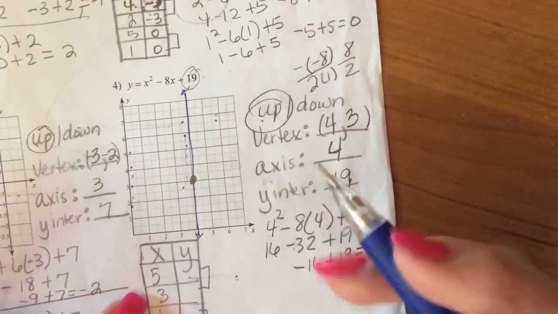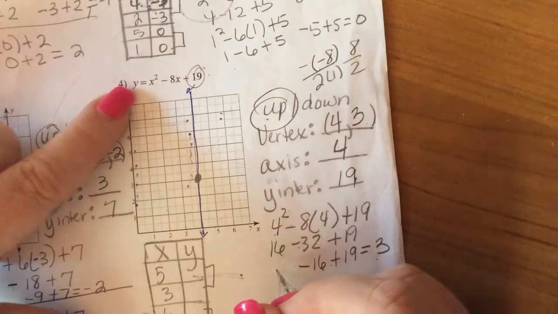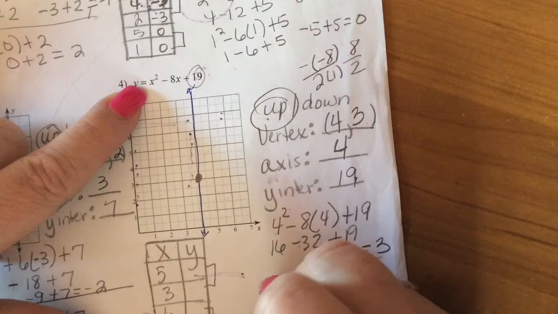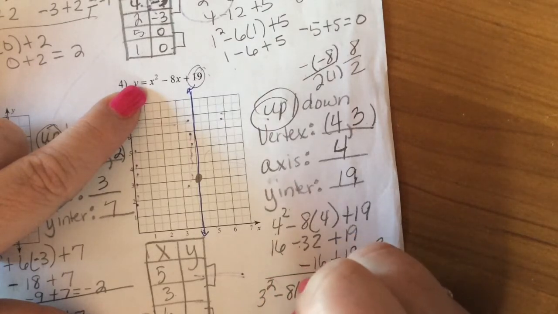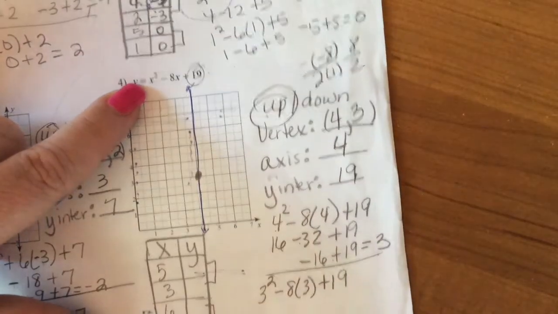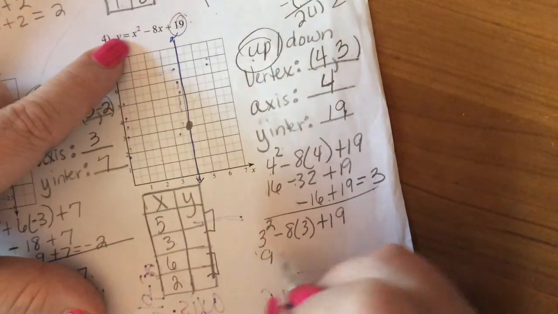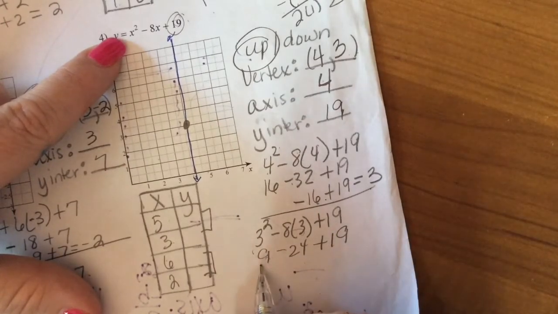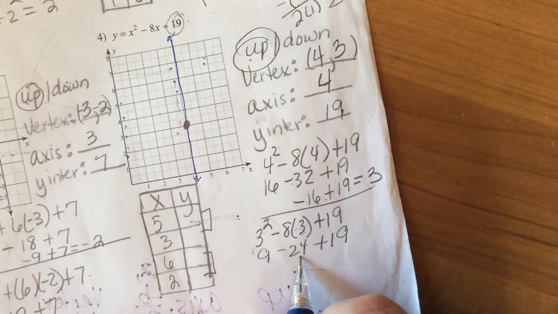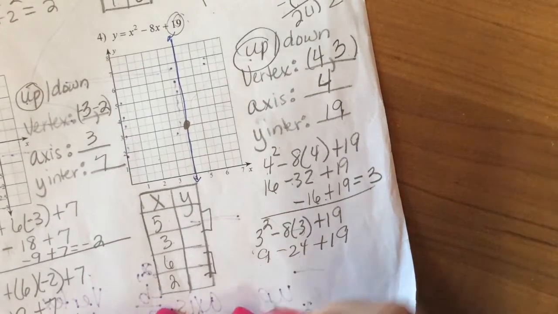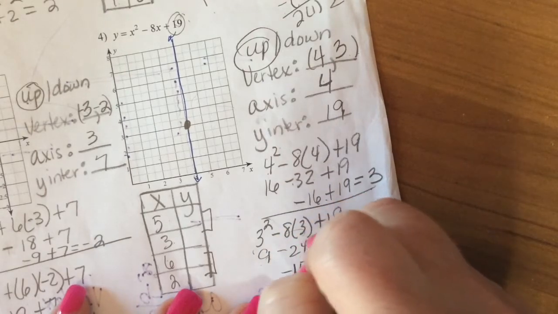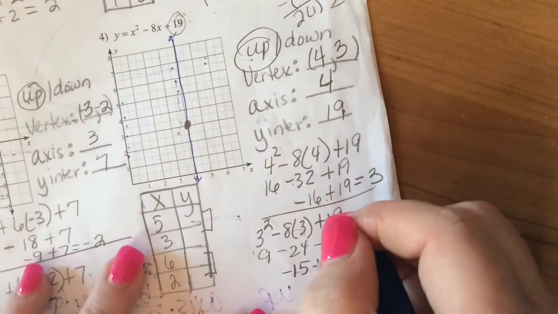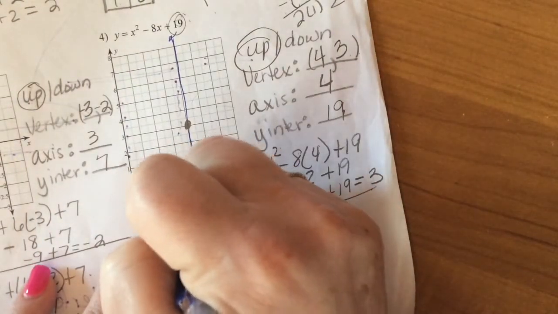So I'm going to choose between 5 and 3. I'm going to go 3 because it's a little smaller. Plug it into our equation. So this time it's 3 squared minus 8 times 3 plus 19. So that's 9 minus 24 plus 19. Start from left to right. 9 minus 24 is negative 15 plus 19 gives me a 4. So for 3 it's a 4, so that means for 5 it's a 4.